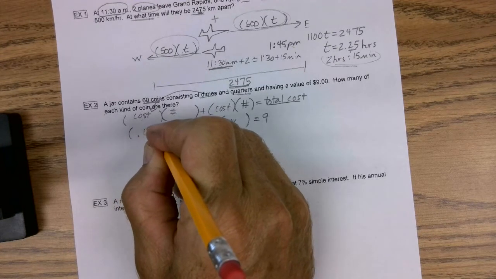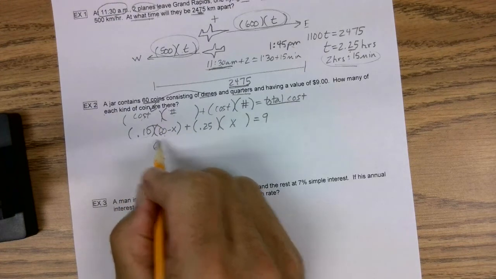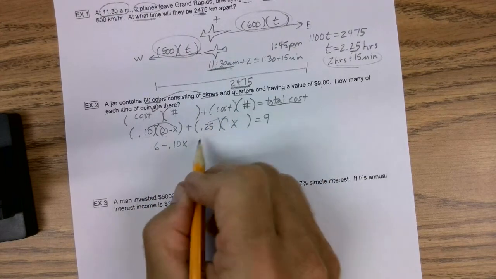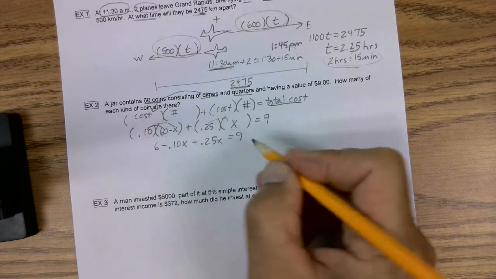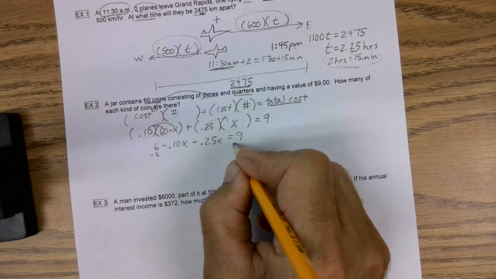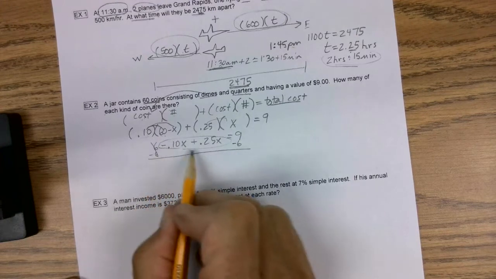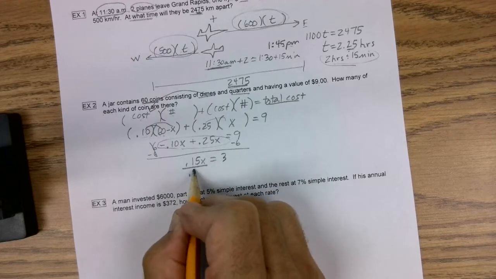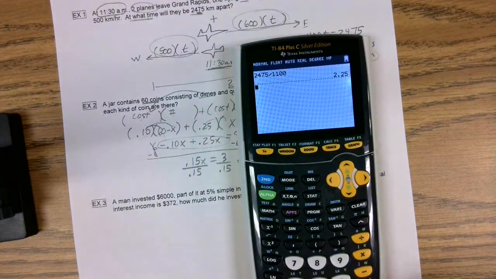So I'm going to multiply right here. 10%, that's what that's basically saying, or 0.10 times 60 is 6. I got to distribute here, minus 0.10x, and then I got to go here, plus 0.25x equals 9. I'm going to subtract 6, subtract 6. At the same time, I'm going to add these like terms together. So I know these are gone. Add these together, I get 0.15x equals 3. I'm going to divide by 0.15, divide by 0.15, and now I got to get out my calculator again and say, okay, Mr. Calculator, help me out.